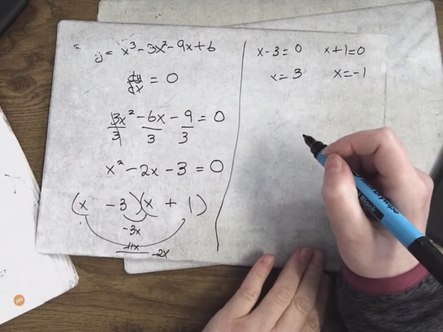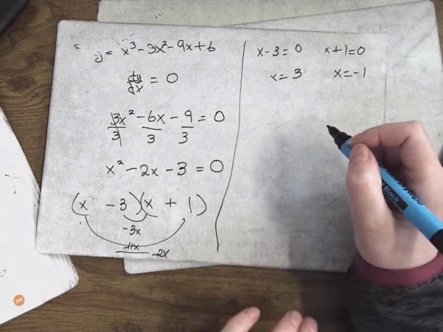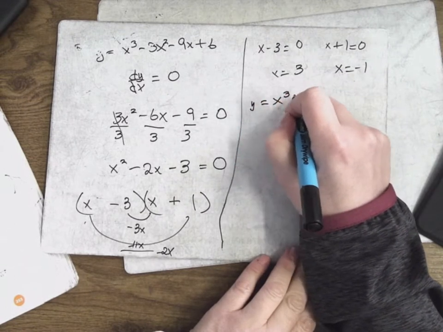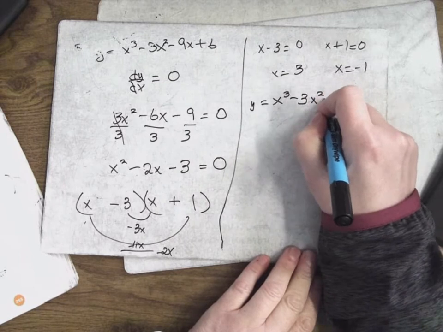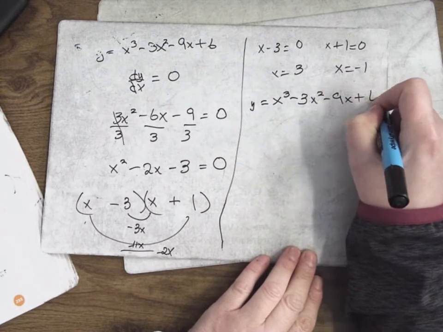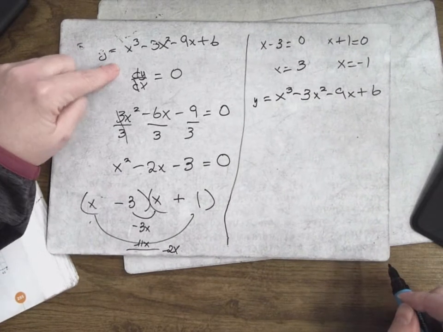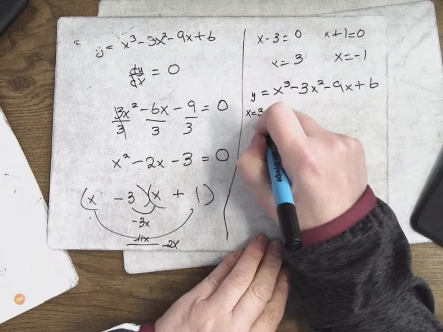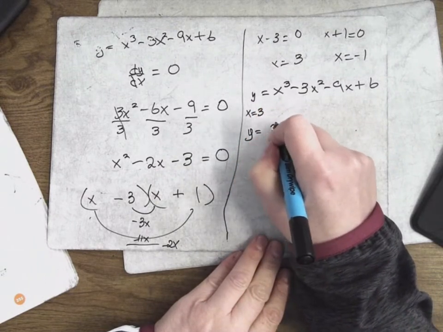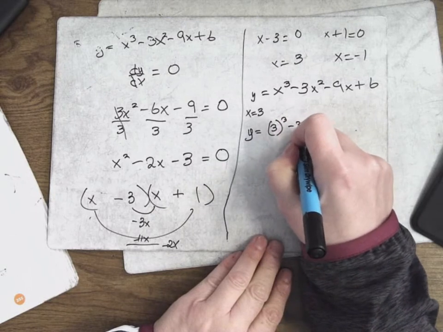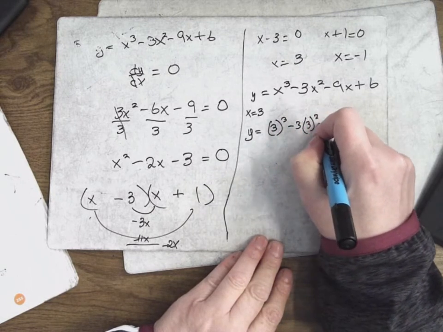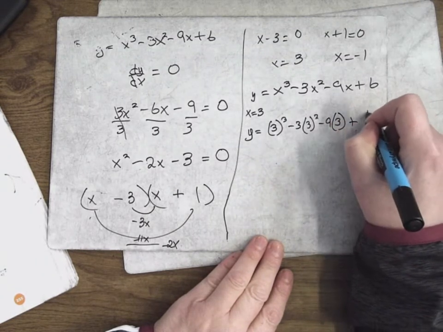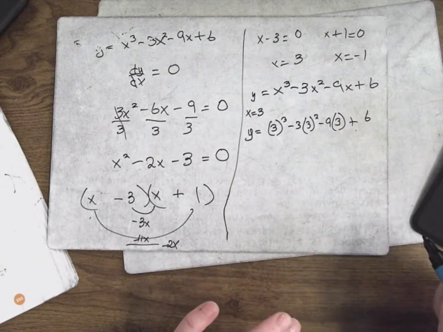Did I write it down? Do you agree with me? Okay. So then I go right back up to the curve at the top, y equals x cubed minus 3x squared minus 9x plus 6. That's how I get my matching y. Right back to the very start, what they told me in the question. Everywhere I see an x, I'm putting in a 3. So I get y is equal to 3 cubed minus 3 times 3 squared minus 9 times 3 plus 6. So that would be minus 21.